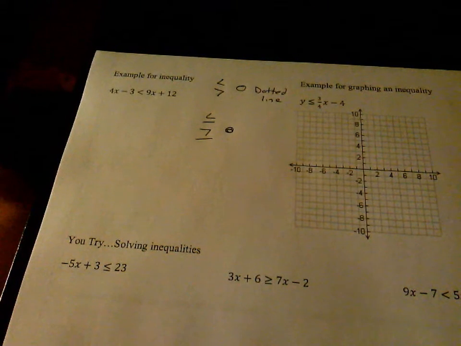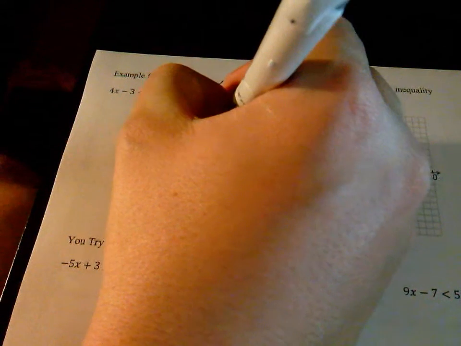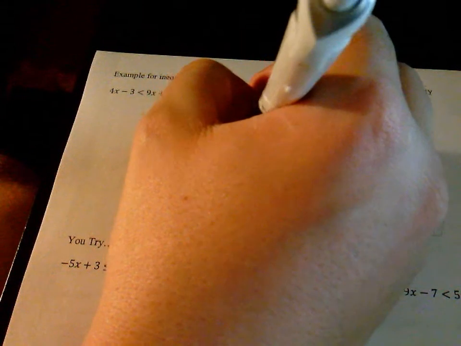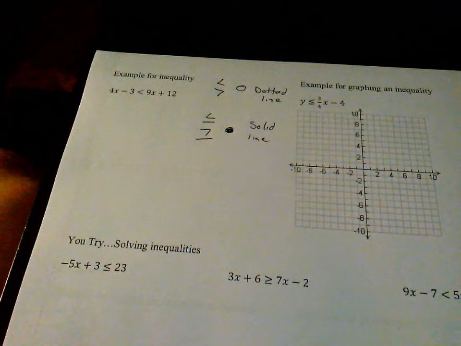Got a closed dot. And then when it comes to graphing, it's going to be a solid line. It's going to come into play here in a sec.